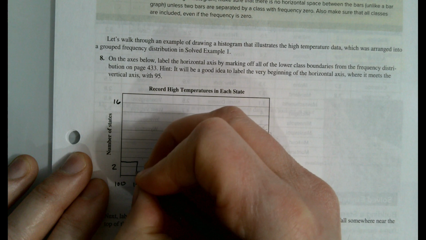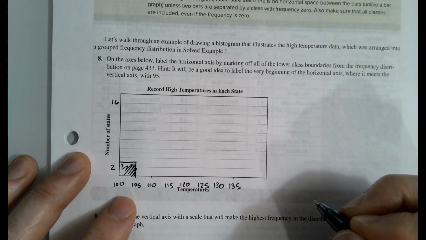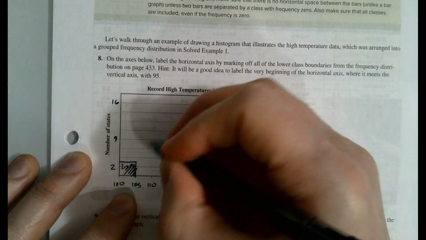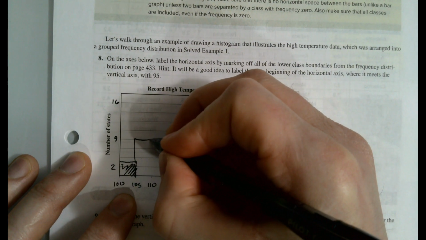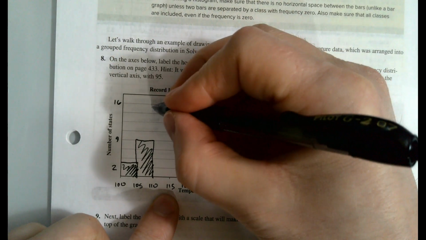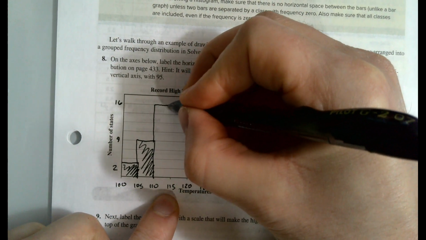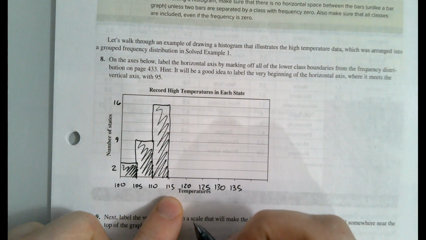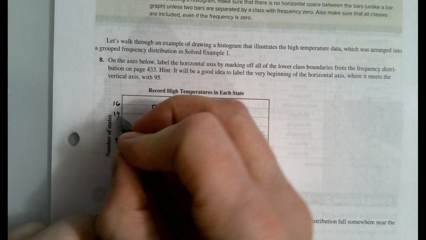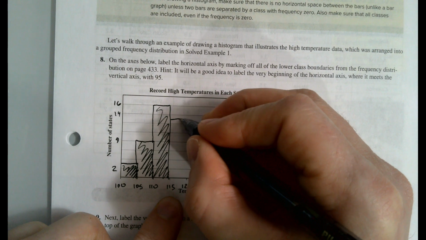And then let's draw our heights. This first one would look like this. The next one would be 8. 2, 4, 6, 8. Shade that one in. 110 to 114 had 16 in it. That was our highest one. 115 to 120, that has 13. Let's see, this would be 14. So 13 is halfway in between there.